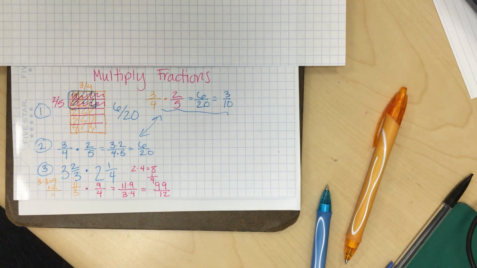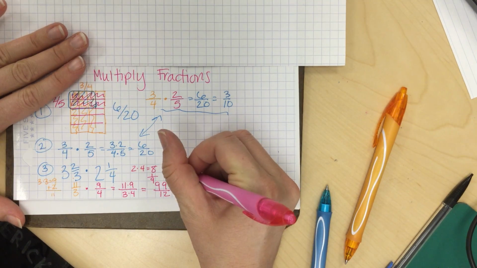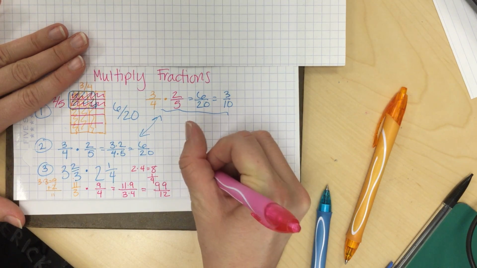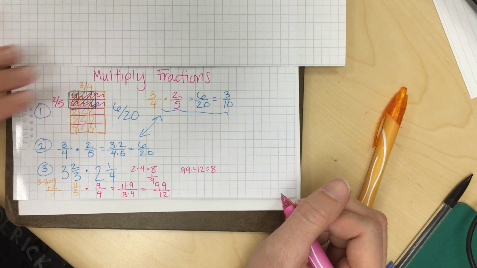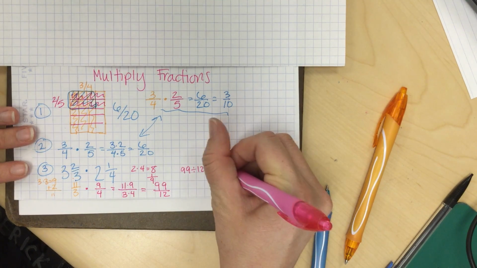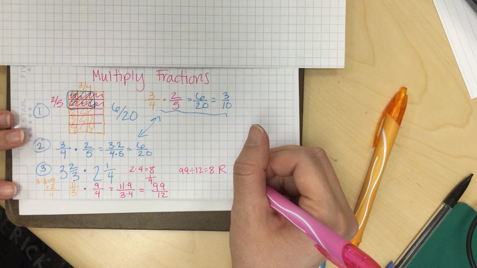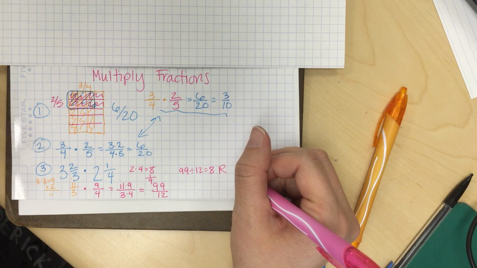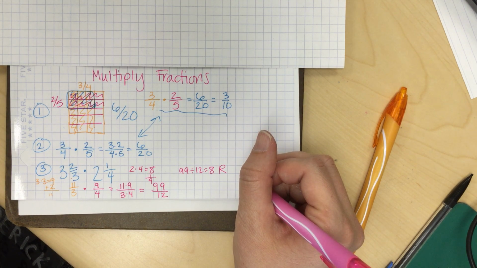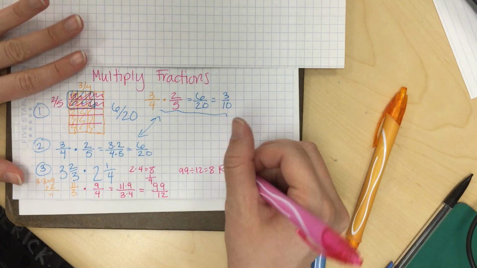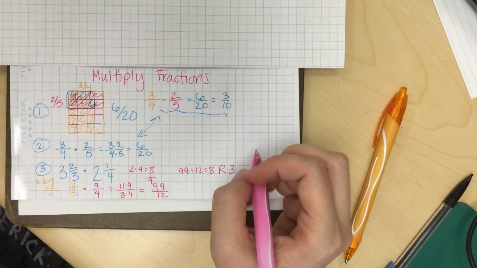I know that 12 goes into 99 8 times. 99 divided by 12 equals 8 and has a remainder of 3.